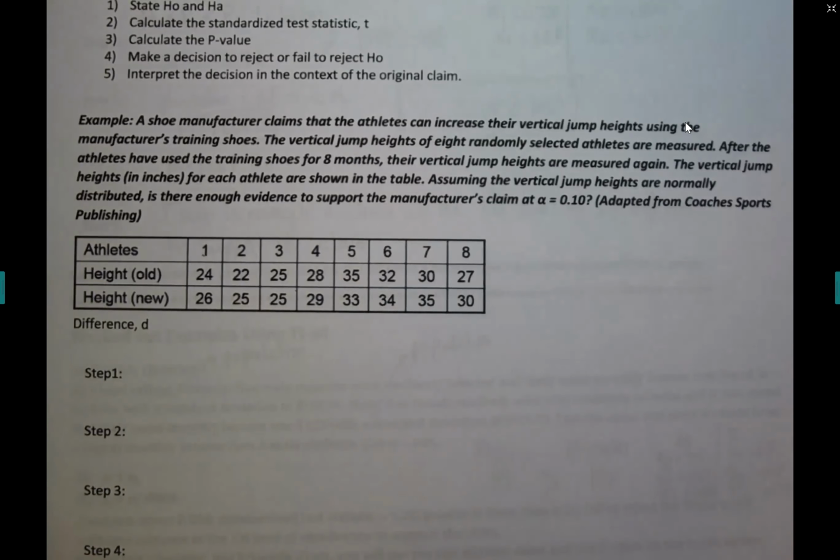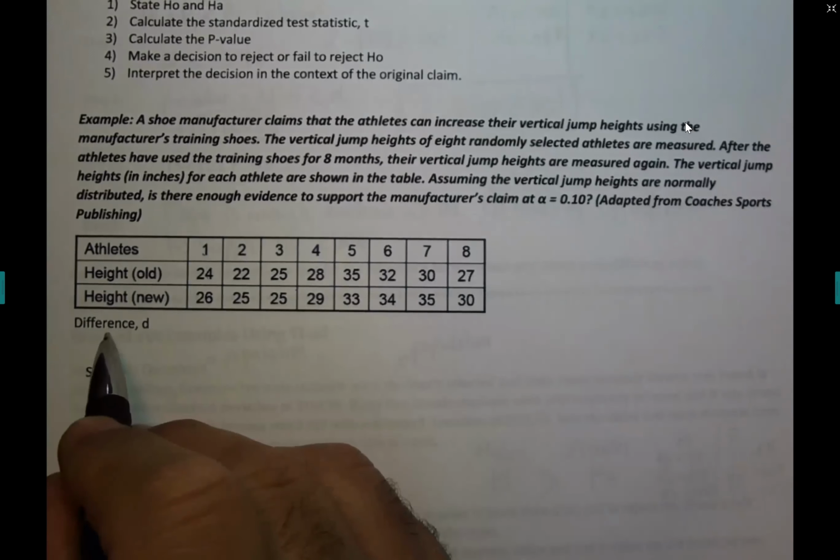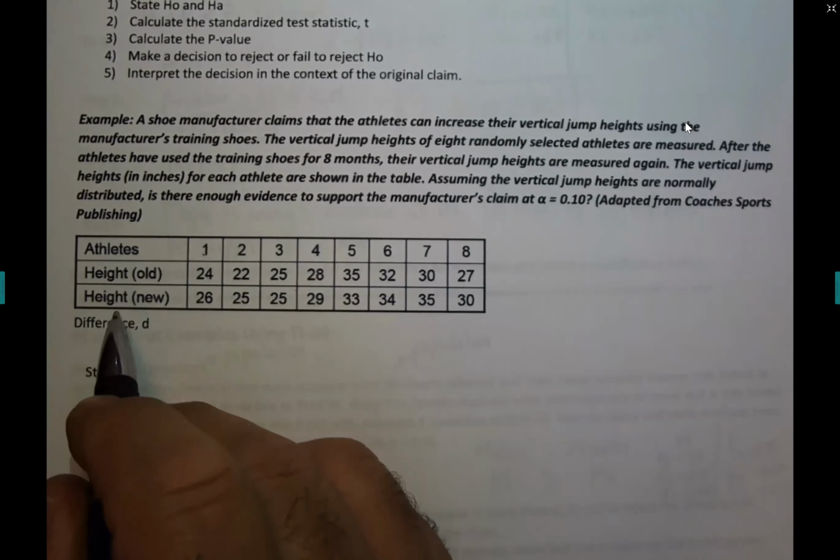Is there enough evidence to support the manufacturer claim? They claim that if the athletes wear their shoes, their vertical jump heights are going to go up. That's what they claim. So here's how we test. We have those steps, and you guys need to follow those steps in order to get this done. You notice here, I put the difference between old and new as D.